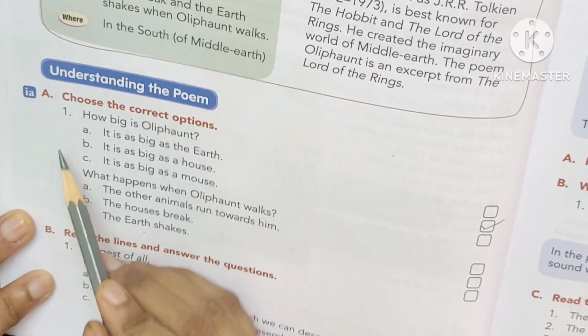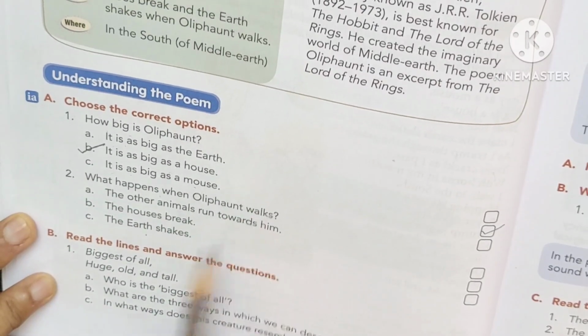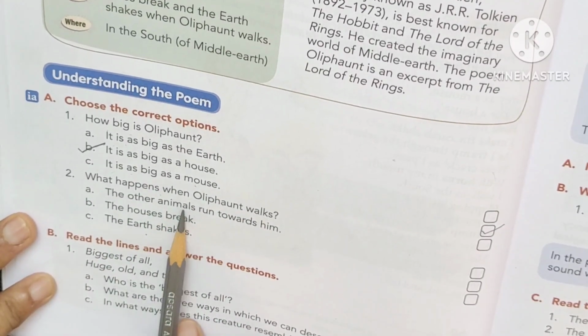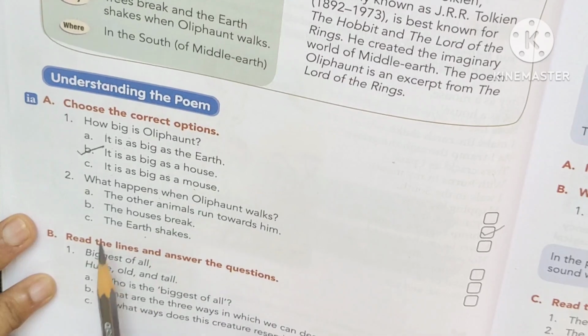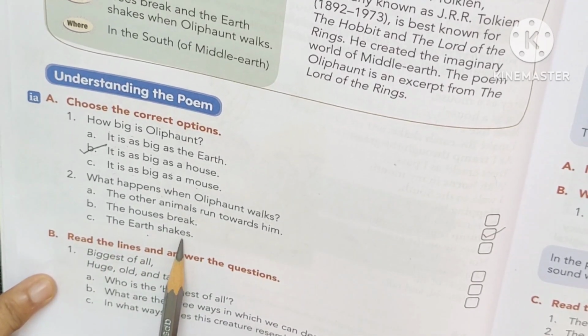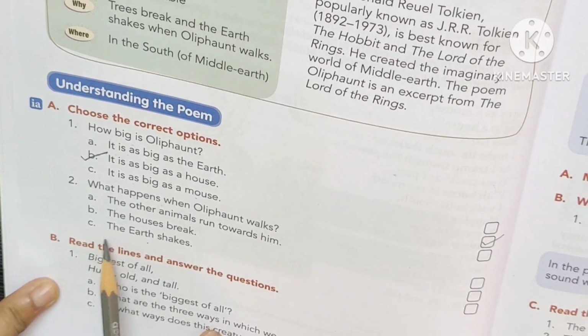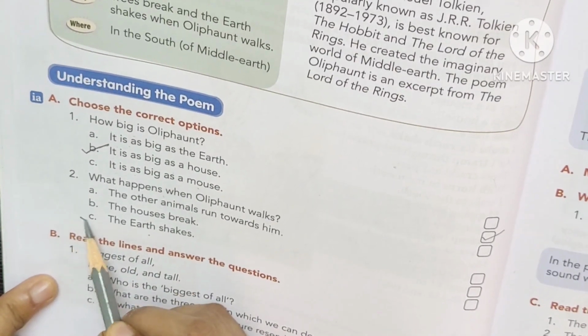What happens when Oliphaunt walks? The other animals run towards him. The houses break. The earth shakes.